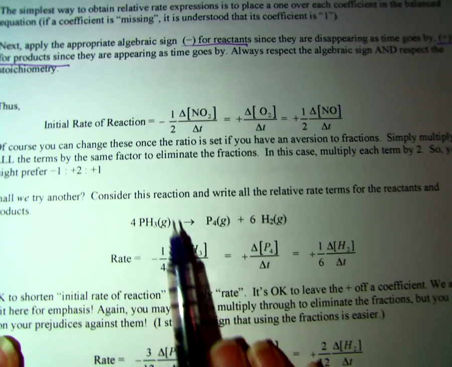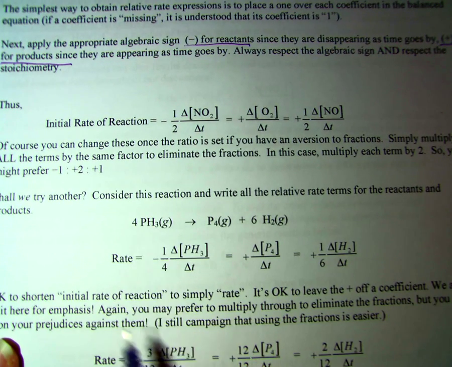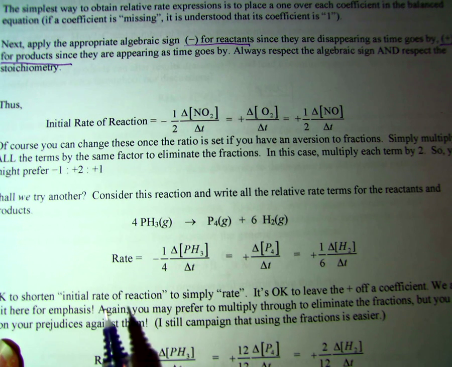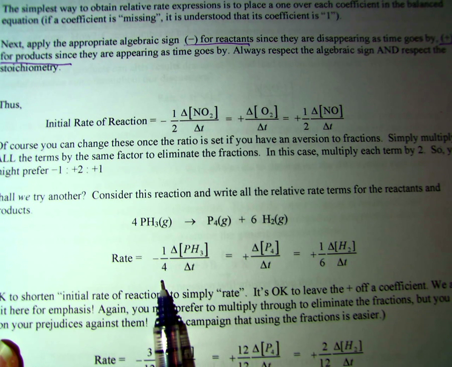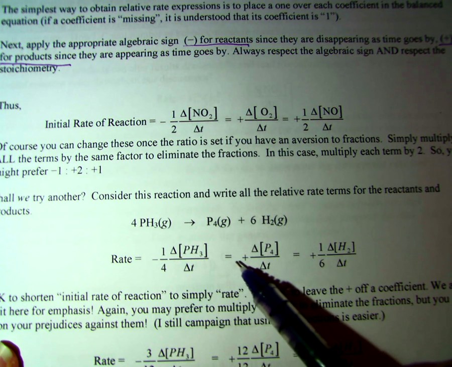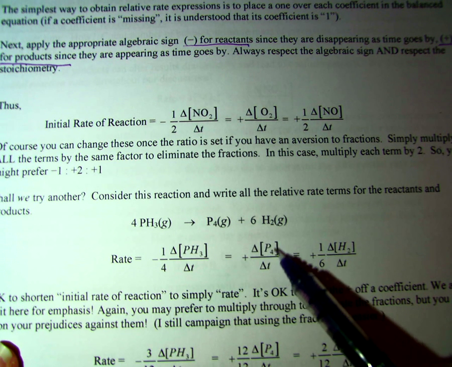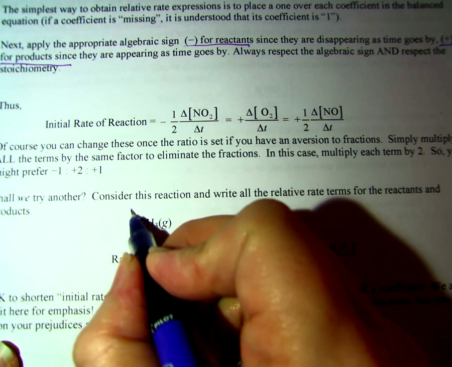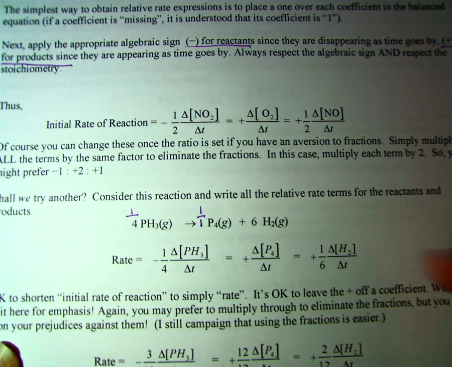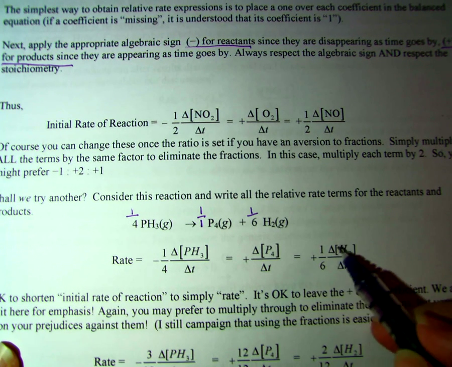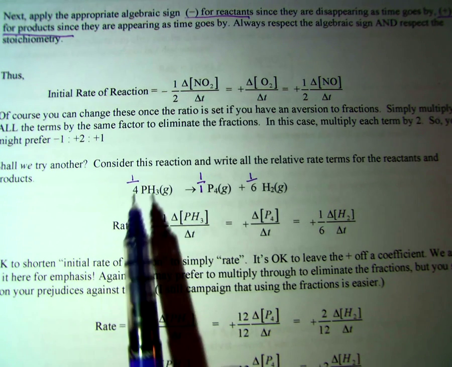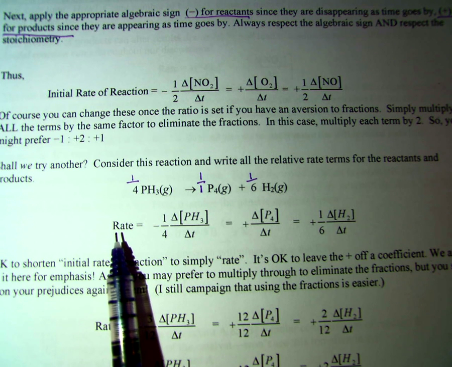Here's another one. Write all the relative terms. You've got 4PH3 yields P4 plus 6H2. So negative 1/4 of the change in PH3 over delta T. So you're just putting it in a fraction. That equals plus the change of P4 over delta T, because 1/1. So this is 1/4. This is 1/1 because there's only one of those, and 1/6 delta H2 over delta T. It is okay to shorten the initial rate of reaction just to rate because that's perfectly fine.